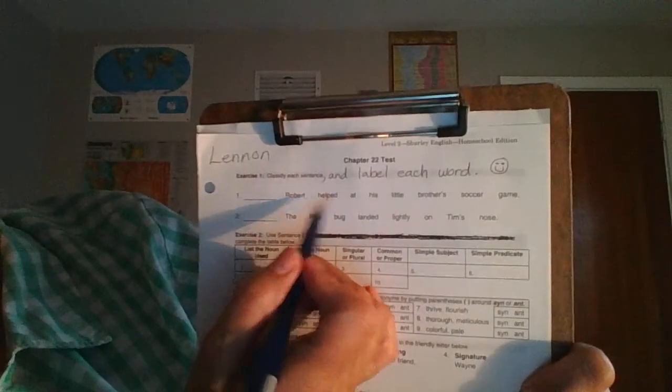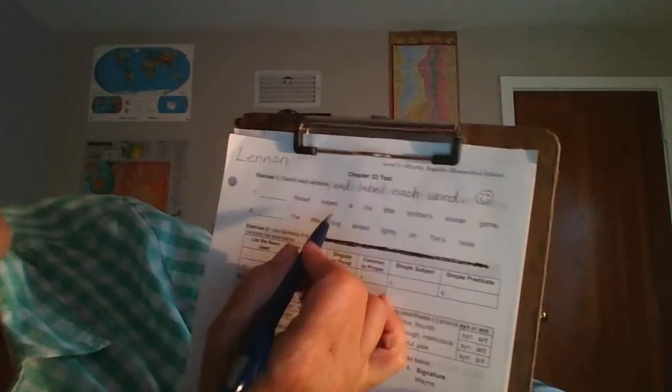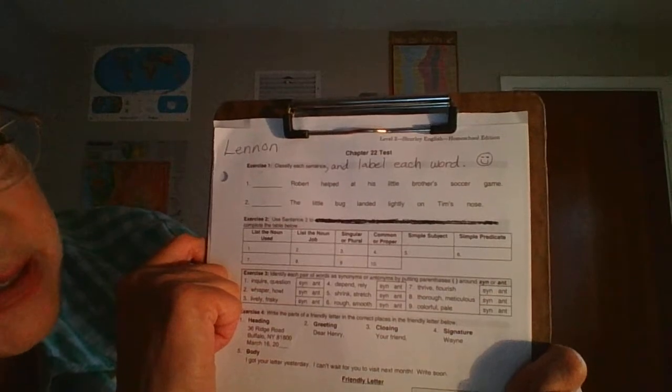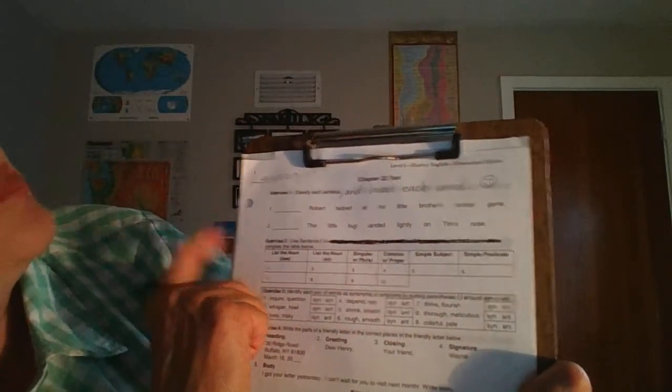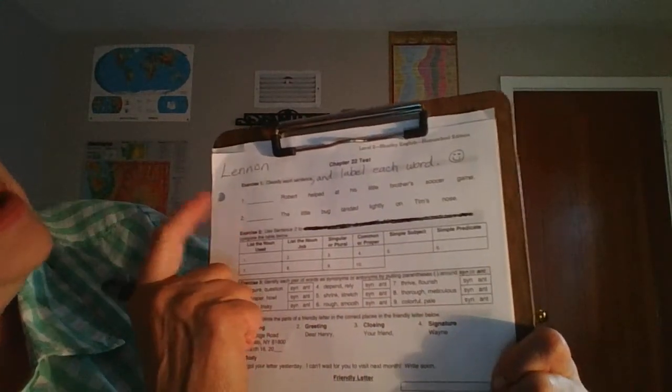I am, on the other hand, going to go ahead and help you with sentence number 1. We didn't really get a big chance to practice a couple of concepts such as possessive pronouns and possessive nouns. We did though, but that's still maybe a little tricky.